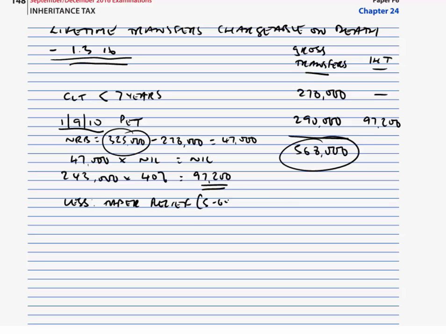So it's the taper relief of between 5 to 6 years. And when we look that up on the table, we will see that that reads 60%. So we take away our 60% taper relief from 97,200. Let me just look that up. Yeah, there we go. So that, I think, do check the numbers please, will be 58,320. Take it away, and we're left with £38,880 as being the tax now due in relation to that PET.